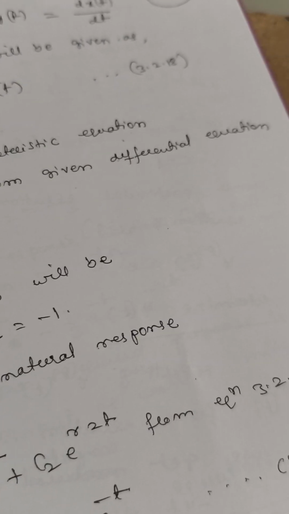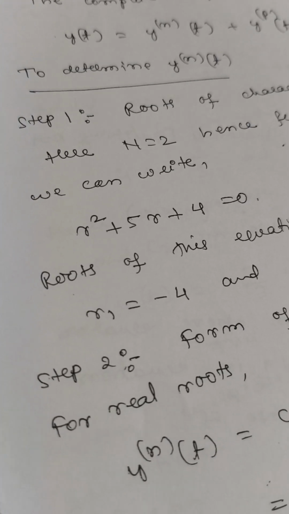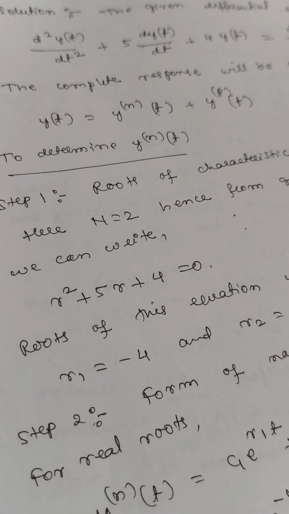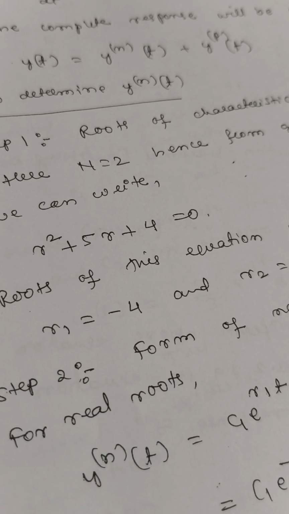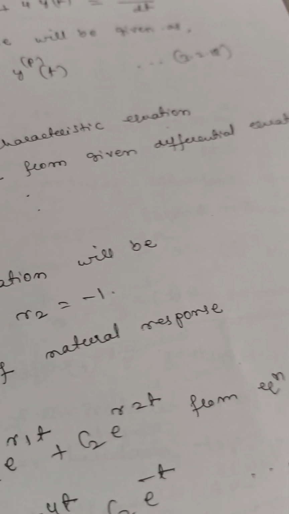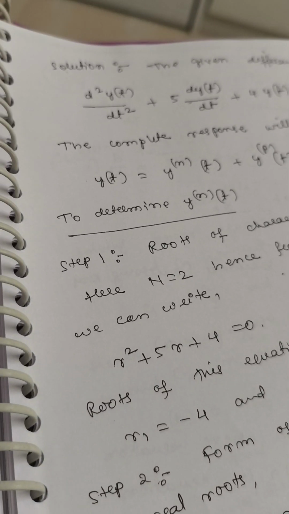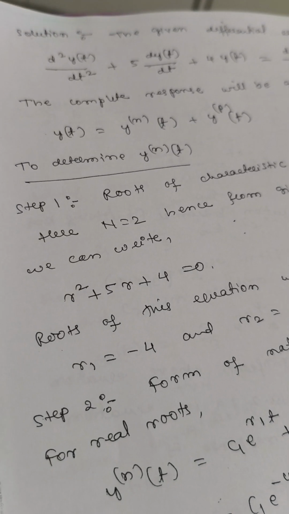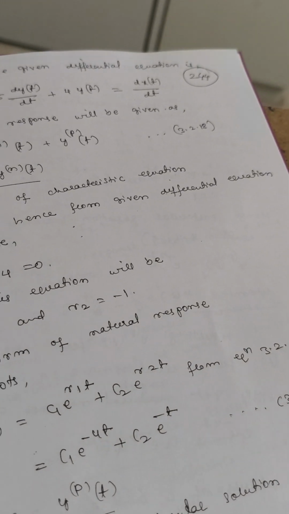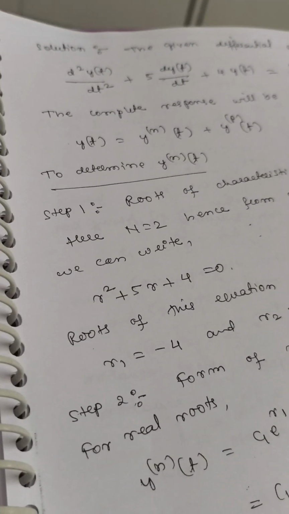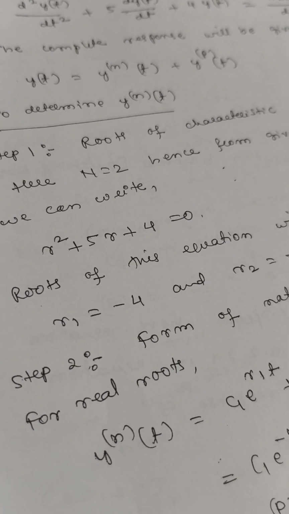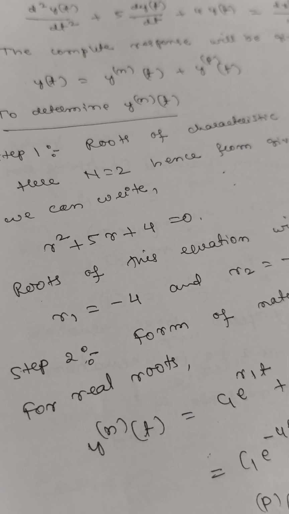Hence from the given differential equation we can write the characteristic equation as r square plus 5r plus 4 equal to 0. Here they have not mentioned which equation we have to use, so in the previous class there is an equation.